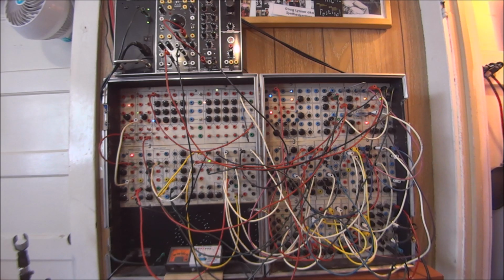And on the Serge, I do that with a module called the analog shift register, and its nickname is an Arabesque generator because it does exactly the same thing.